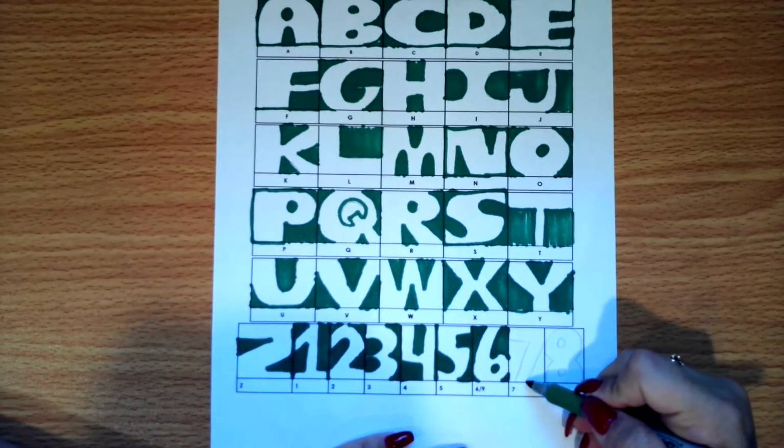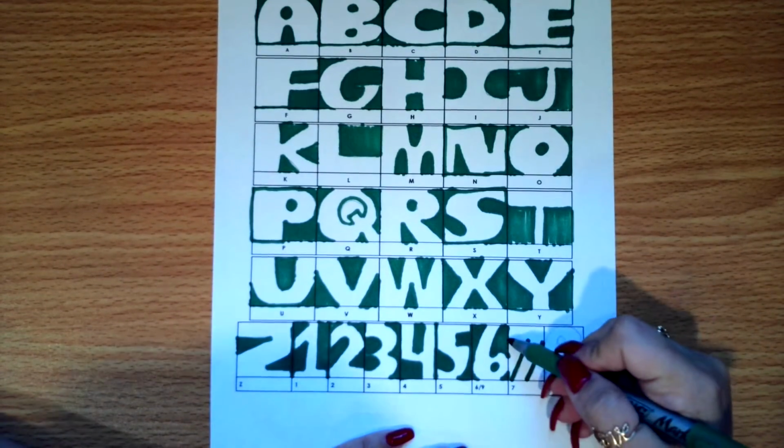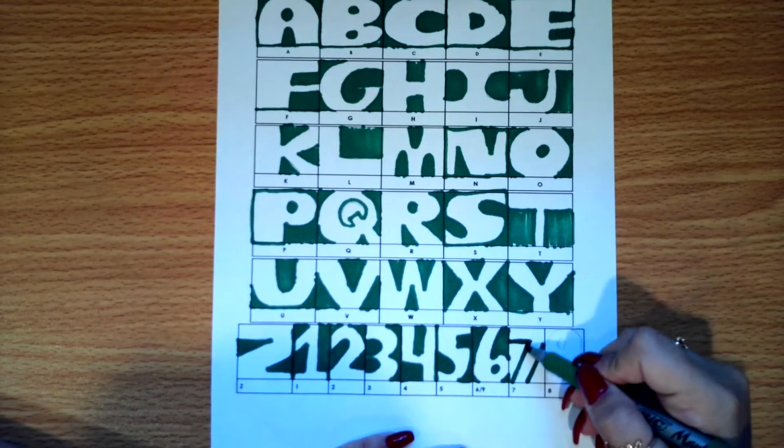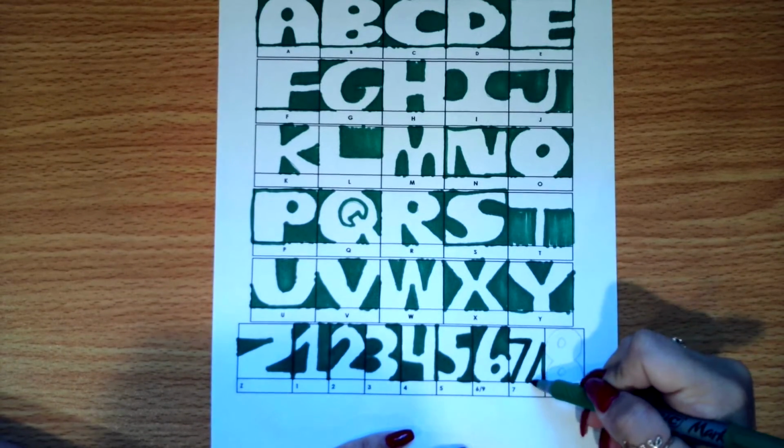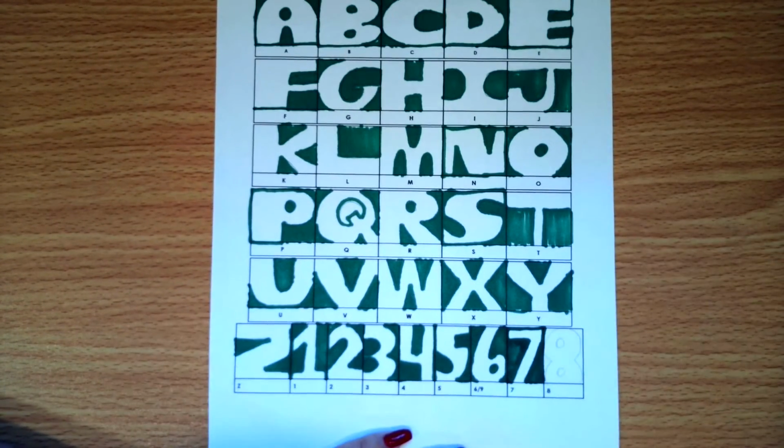Number 7, 2 slopes coming up, a line coming over, it looks like a 7 and a 1, and then I shade, shade, shade. That way when I look at my whole square, it looks like a 7.